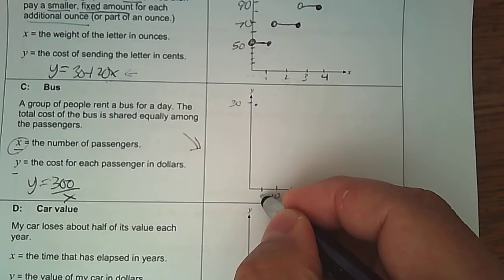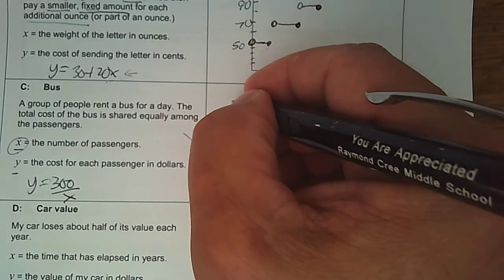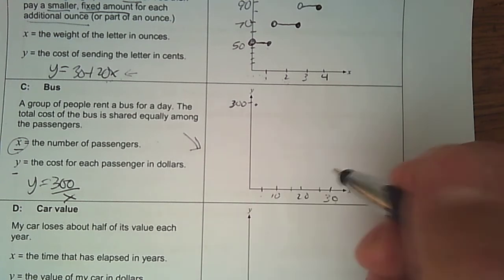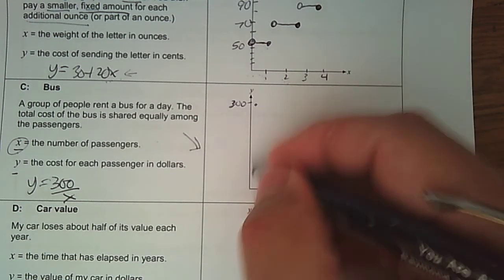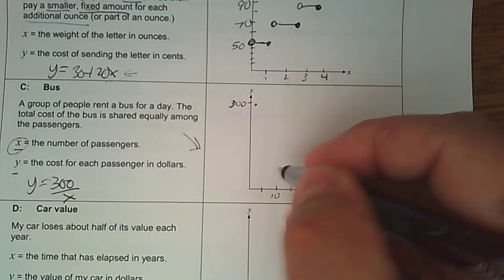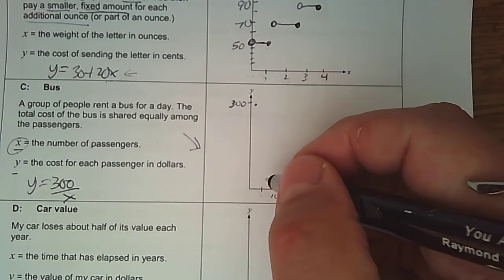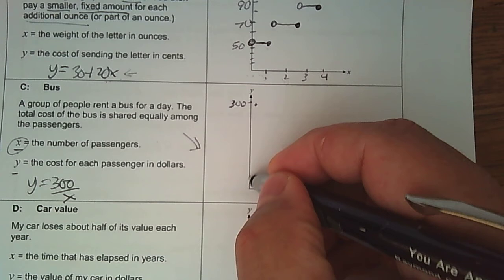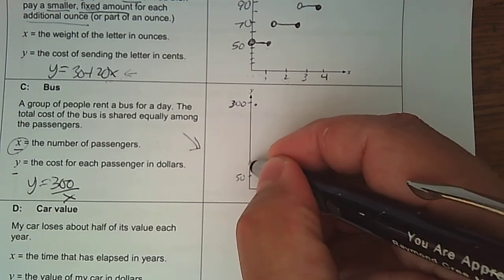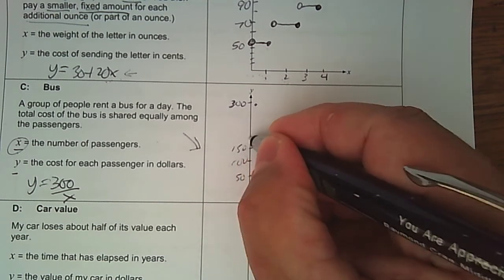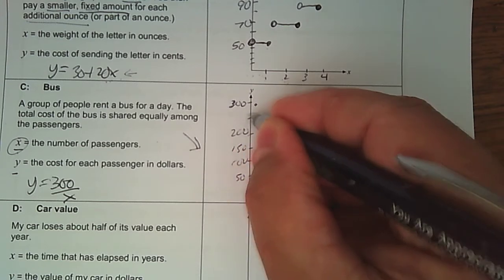But I'm going to pick nicer numbers. Like if 5 goes into it, what's the number? And by the way, all the way here at 30, the bottom value would be 10. But I'm going to count here by, what would be a good value to count by? 50s. So 50, 100, 150, 200, 250.